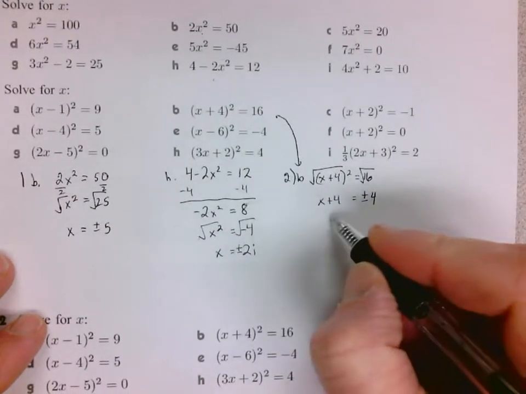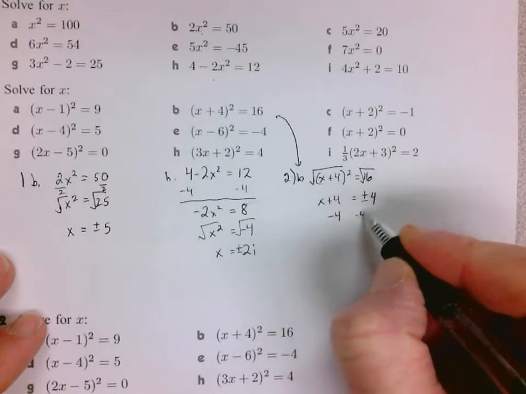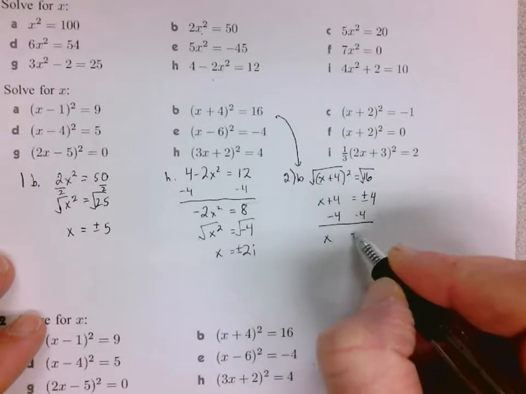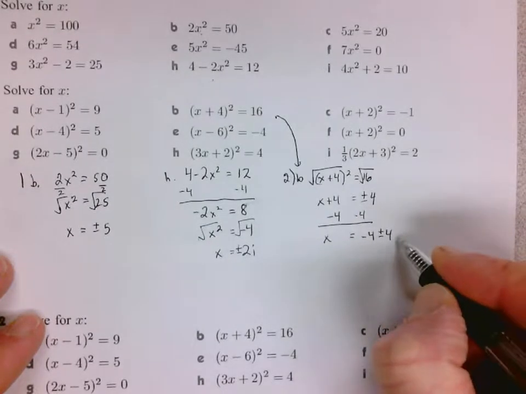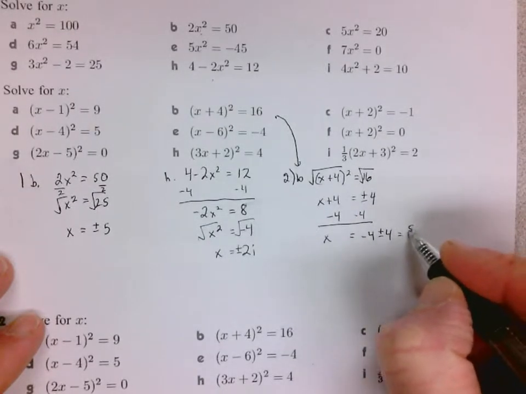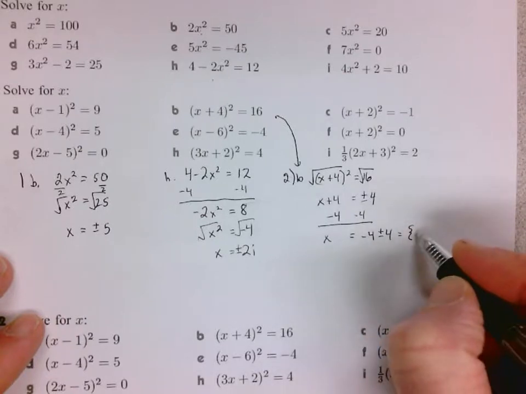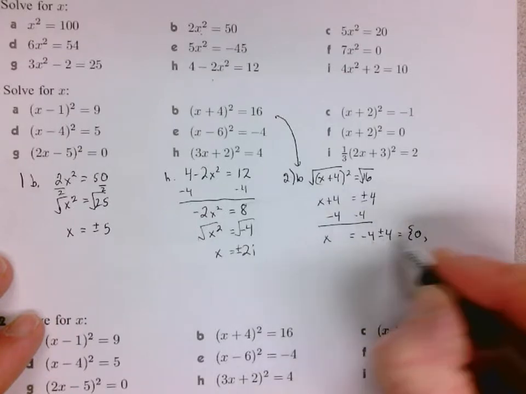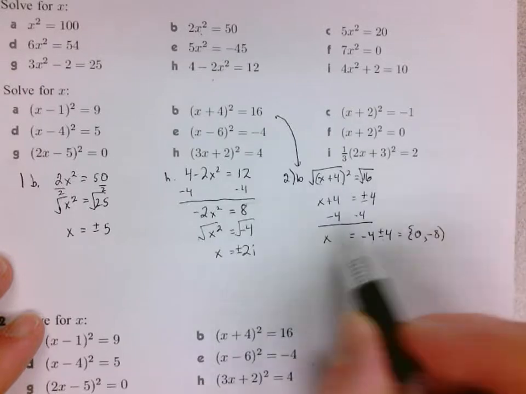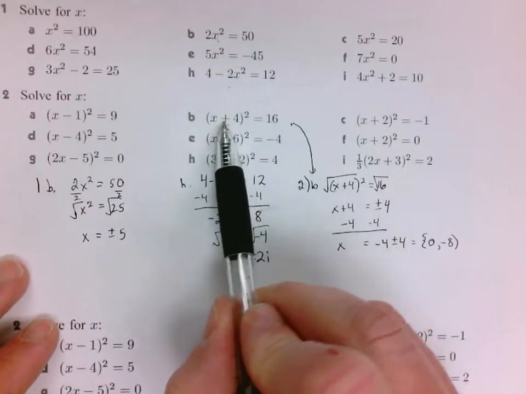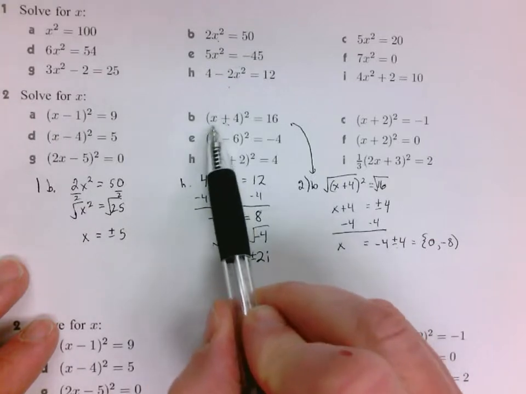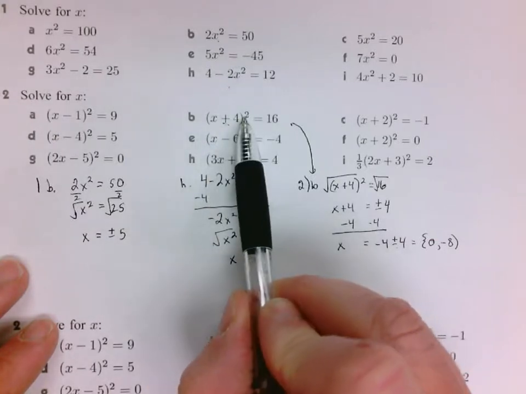So I subtract 4, and I have negative 4 plus or minus 4. So my solutions would be negative 4 plus 4, which is 0, and negative 4 minus 4, which is negative 8. And quick check, 4 plus 0 is 4, square root of 16. Negative 8 plus 4 is negative 4, square root of 16.